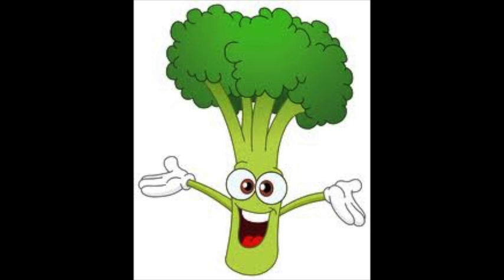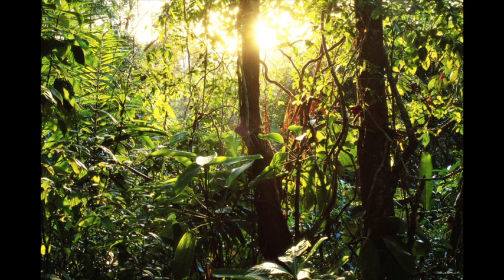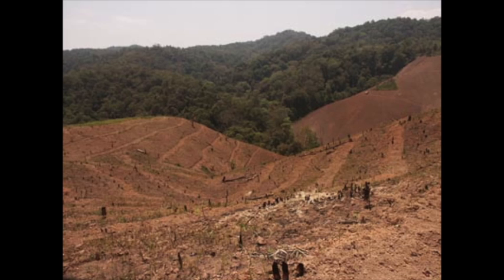In Central America and Brazil, developers have cleared the rainforests to open up new farmland. The soil in the rainforests, however, is not very fertile. These cleared lands support crops for only a few years before they wear out, forcing farmers to move on. As in tropical Africa, leaching and erosion damage the land.